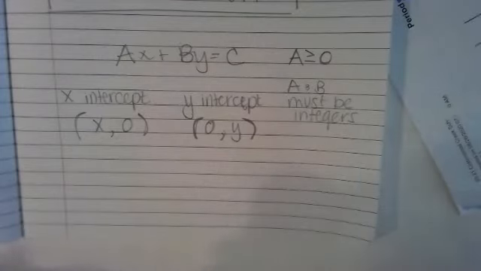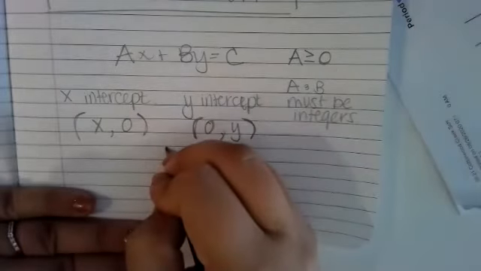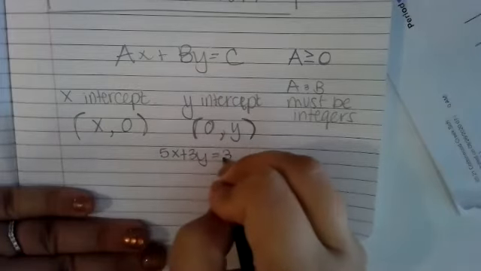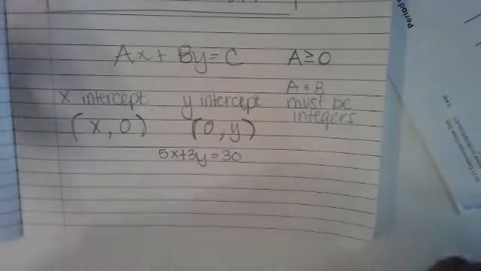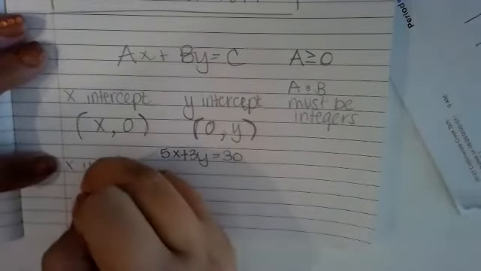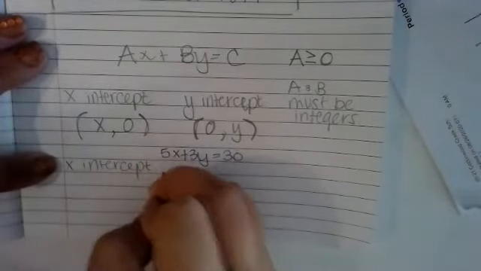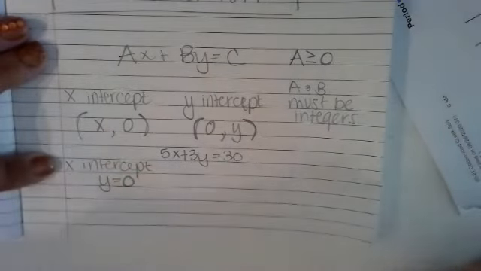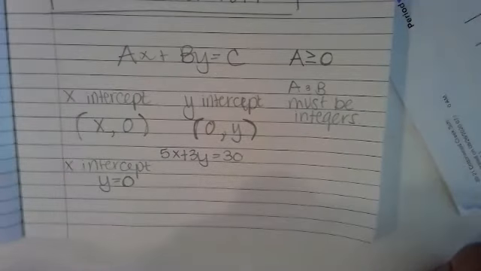Okay, so then I'm going to show you how we would go about solving for the y and x intercepts if we were given a standard form equation. My standard form equation is going to look like this: 5x plus 3y equals 30. Over here, we're going to solve for the x-intercept. When we look at our ordered pair, we can see that y has to be set equal to 0. So in order to solve for x, my y has to be 0.